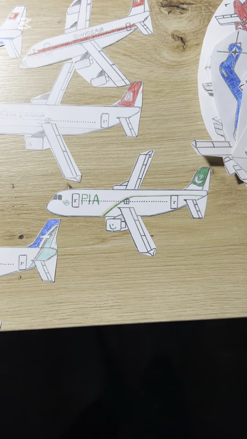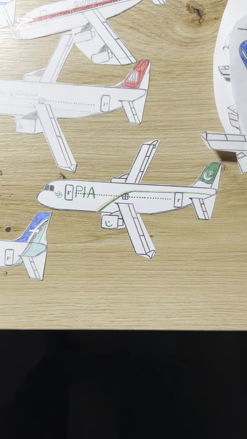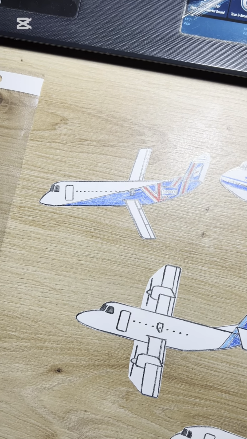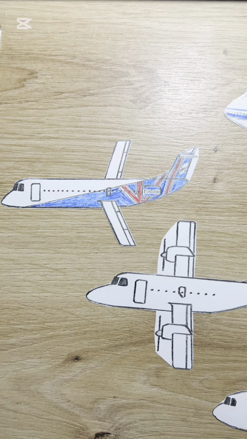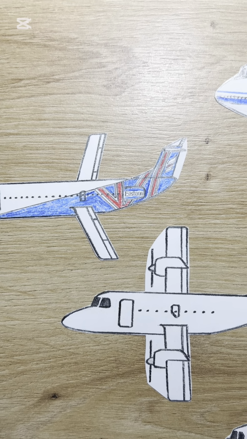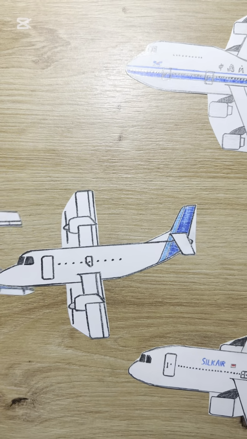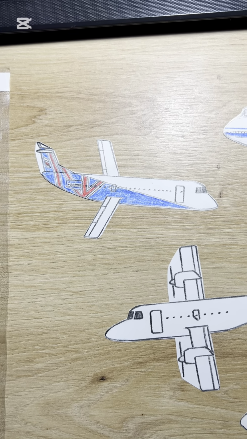For example, this A320 is actually, let's say, my most successful drawing that I made ever, or the Embraer ERJ 145, as you see here. It wasn't easy for me to make this Eastern Airways livery, but it was worth it, and in my opinion it looks like a very wonderful aircraft.